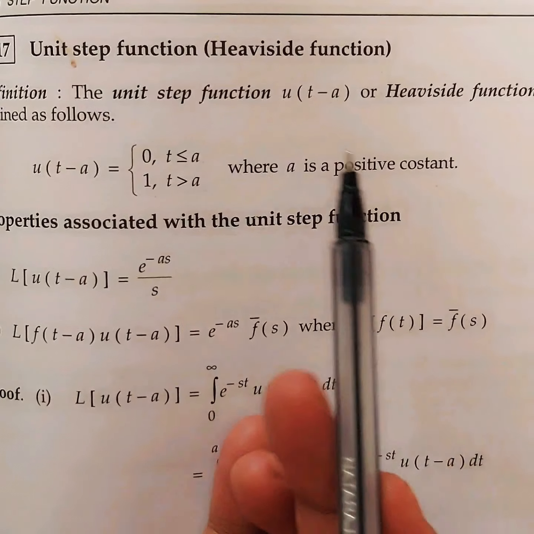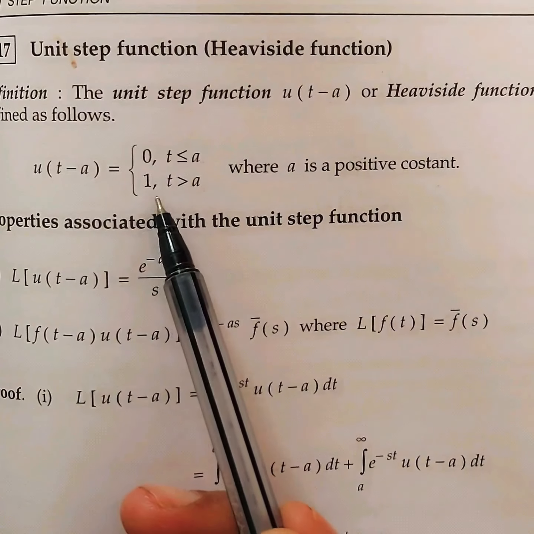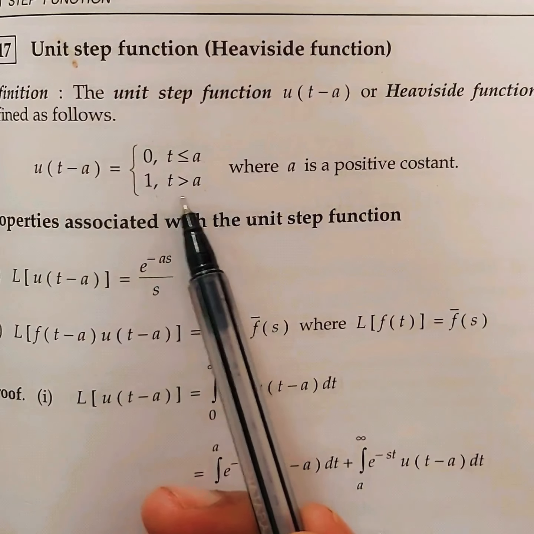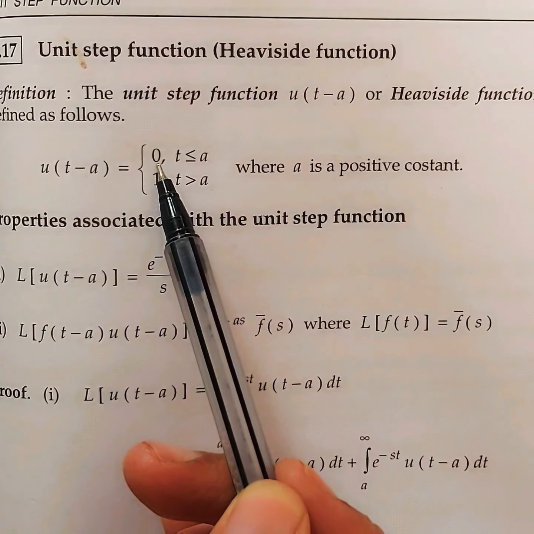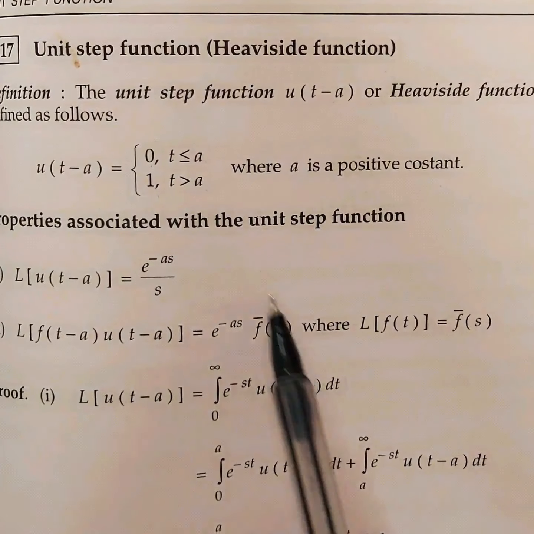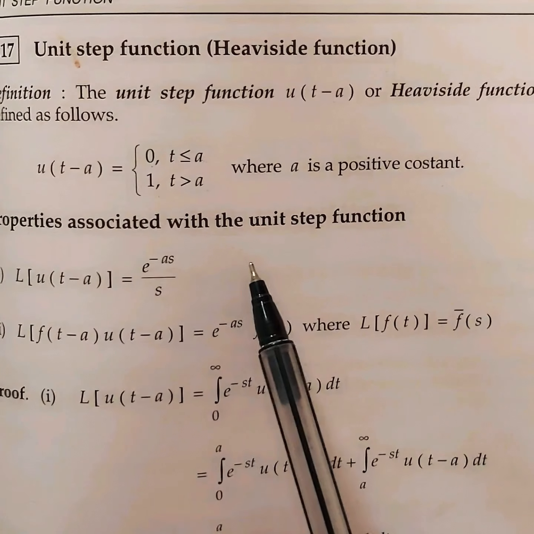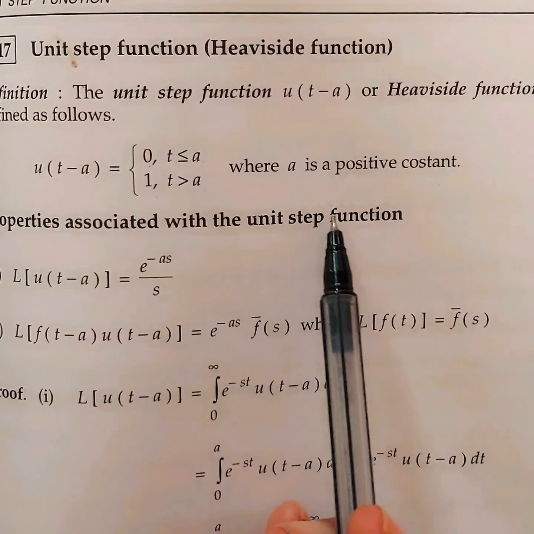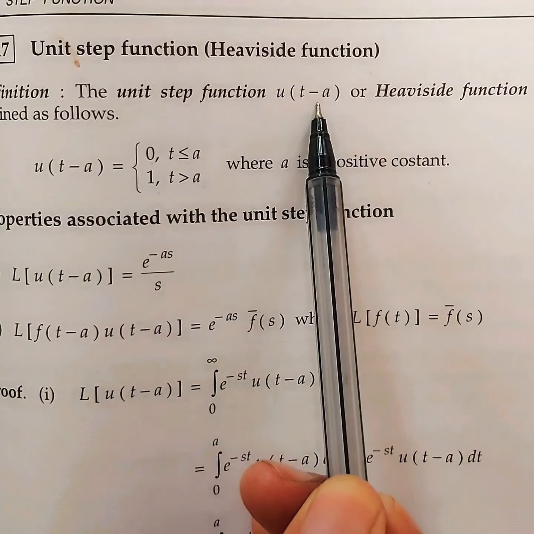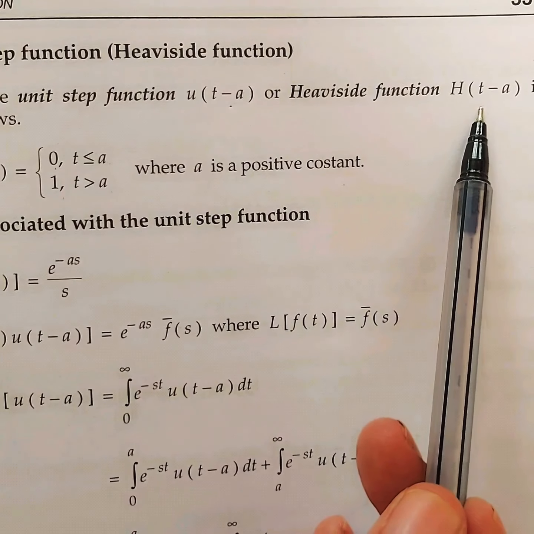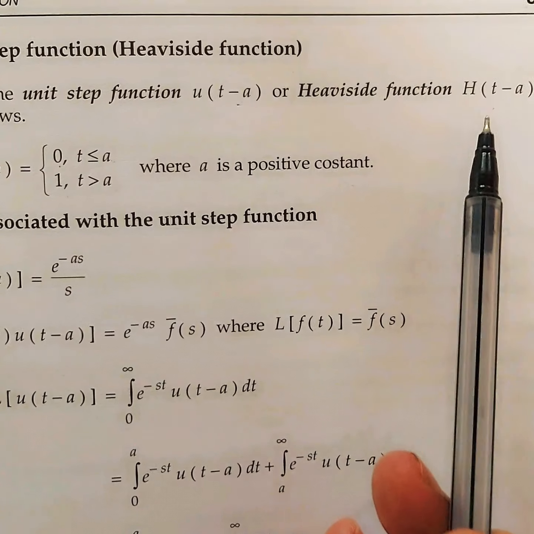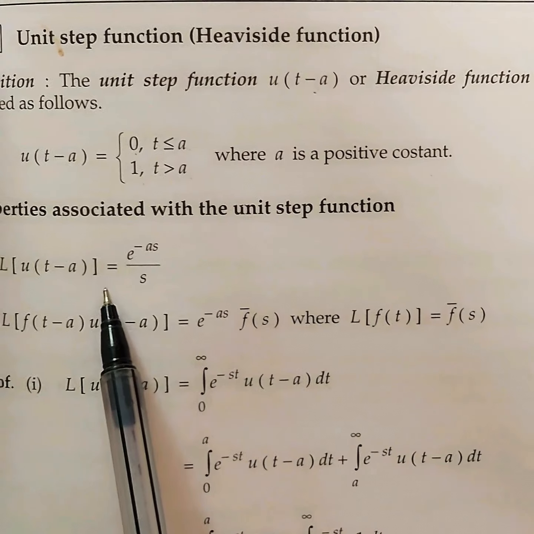a positive constant. When you see the word unit, actually it is 1 throughout this interval, that is t greater than a, and rest of the time the function is nothing but 0 for t less than or equal to a. That is why we call it a unit step function or Heaviside function. So in the examination they may give the notation u of t minus a or h of t minus a, and these are the properties.